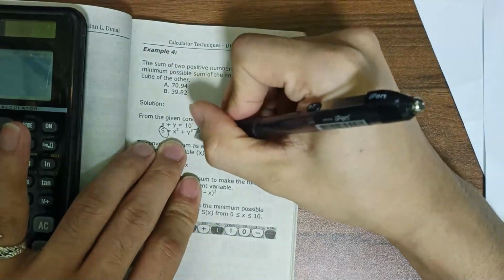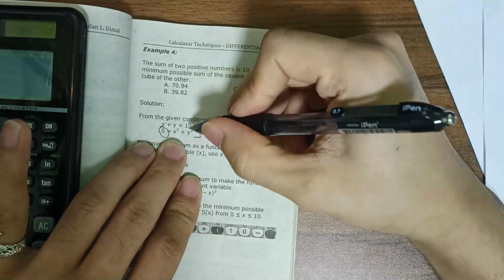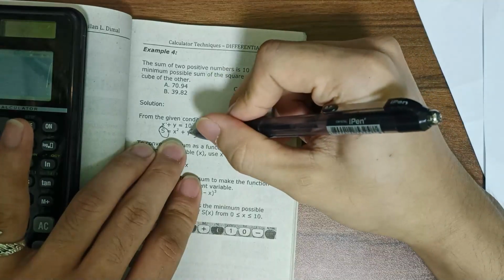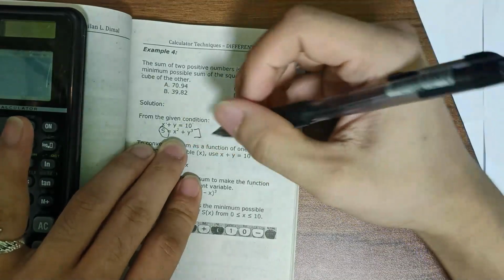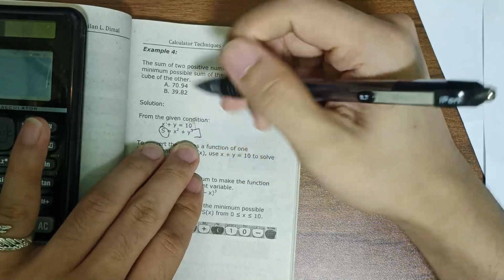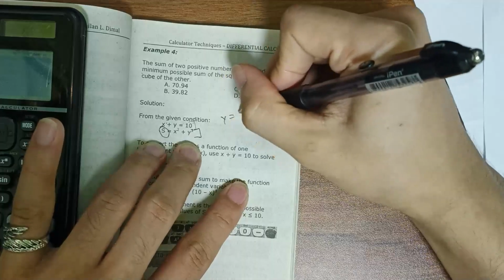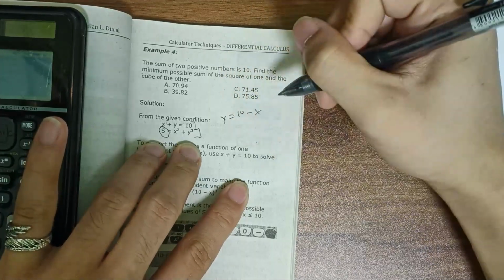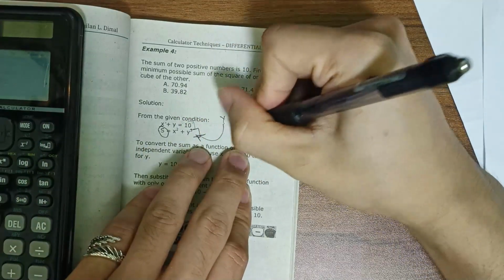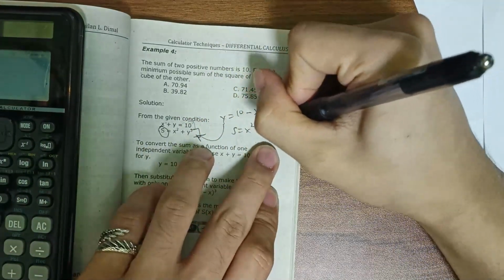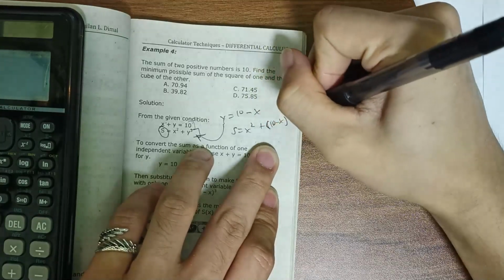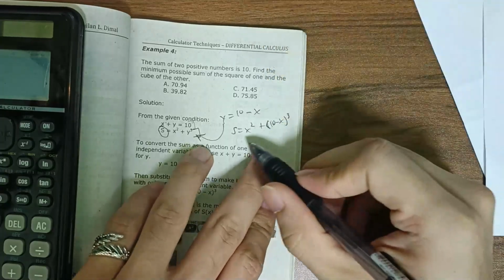So we will use this function. However, this has two variables, x and y. So what we're going to do is transform this y into x variable. So we're going to pull that from our first equation. Therefore our y is 10 minus x. I'm going to substitute that here. Therefore s is equal to x squared plus (10 minus x) cubed.